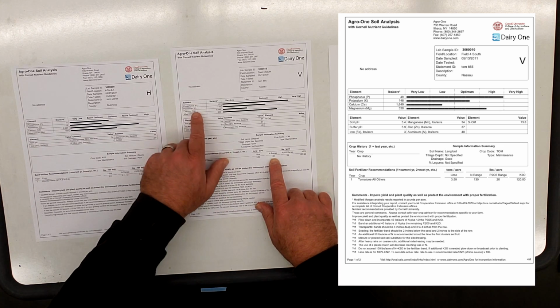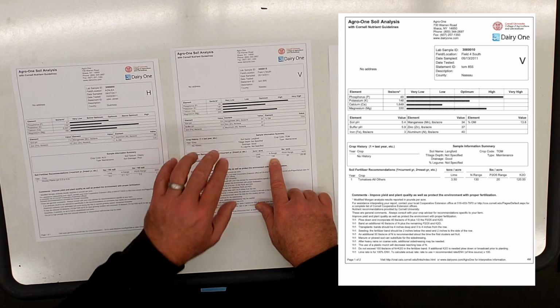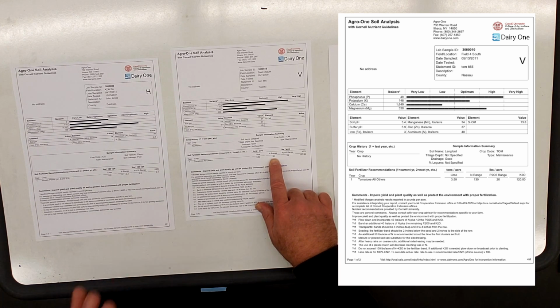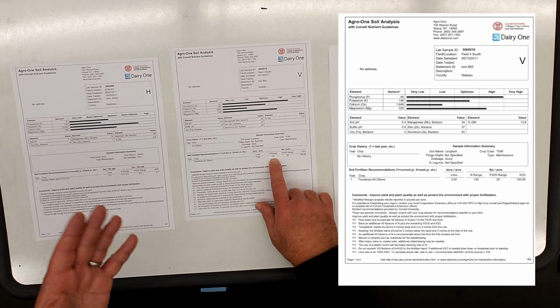You'll notice that up here we didn't talk about nitrogen, and I explained why we don't talk about nitrogen in the submissions. But again, remember, nitrogen is so variable and in so many different forms that it's hard to test for, and more importantly, because it changes from day to day, in a sense, is almost meaningless.